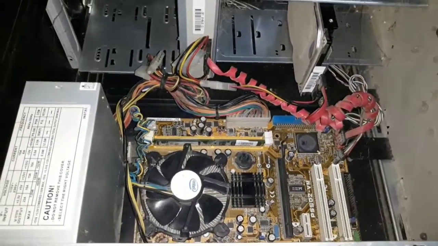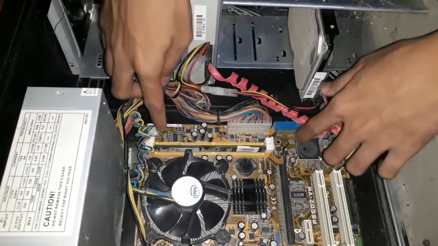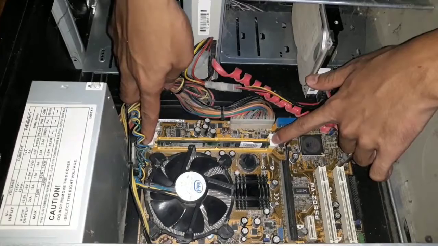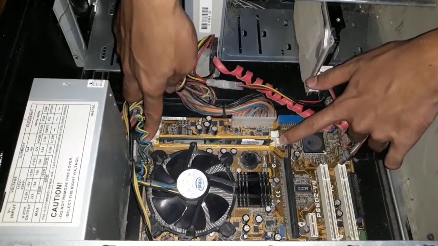After removing the case and the cable connectors, remove the RAM gently and carefully. To remove the RAM, do it like this. Push it gently so that the RAM won't be ruined.